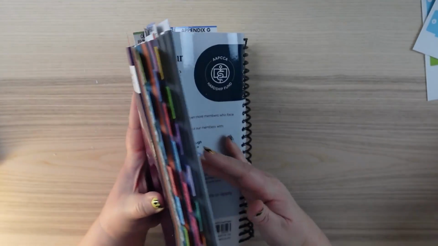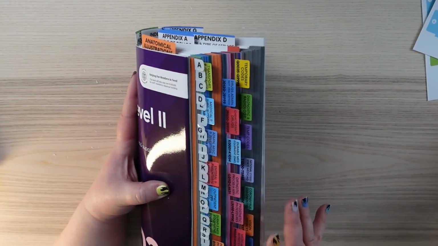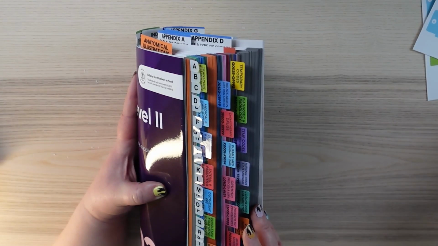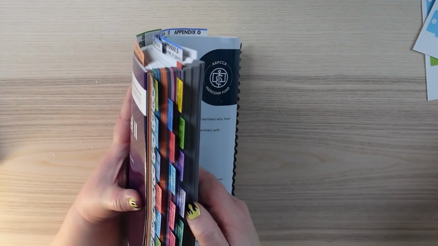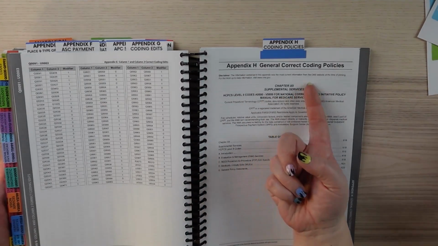And from the side, I mean, gosh, look at that gorgeous view. You can see everything that you need to when you are trying to find these codes. And again, the book itself is really not that big when you consider this whole chunk of it here is all of the different guidelines. Not HCPCS guidelines, just those coding policies.